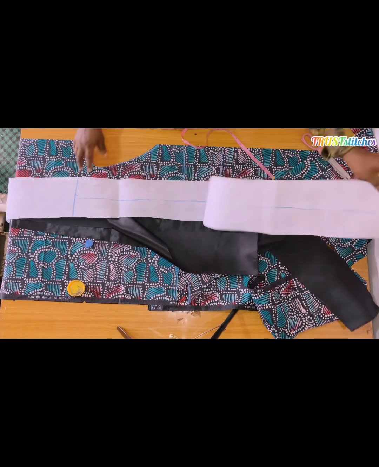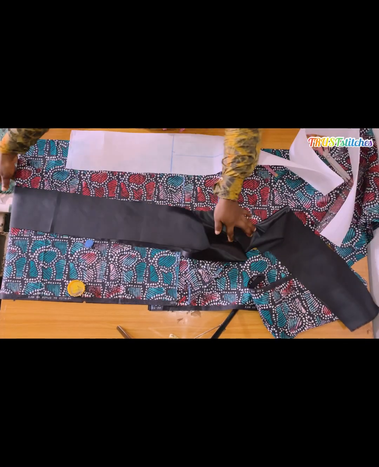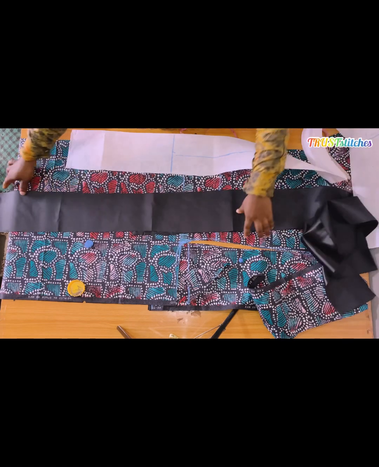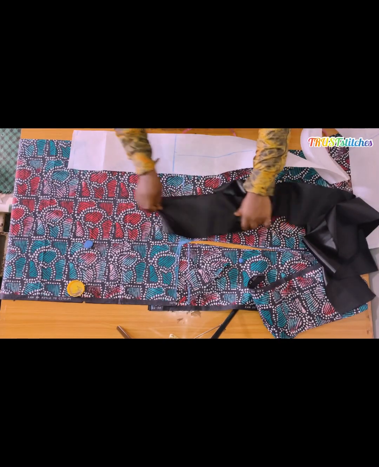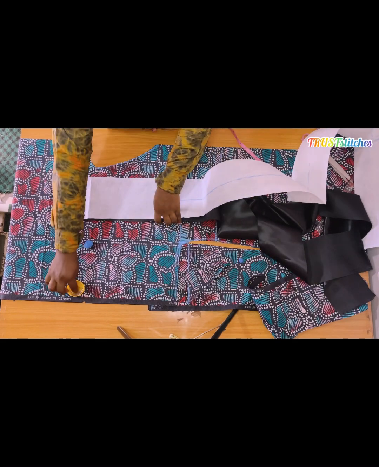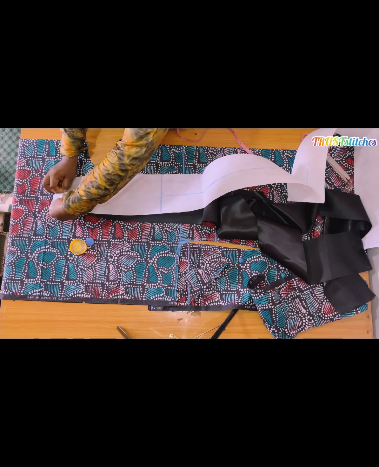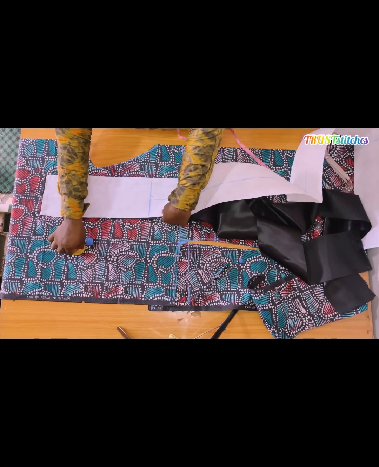Remember, if you are using a slit, you are going to stop at the slit. Maybe you are using a front slit, make sure to measure your front slit, because if you don't, you won't be able to do that again after turning this. So we are going to place it like this, the right sides facing each other. Then your stay, after that, make sure to pin it down like you see me doing.